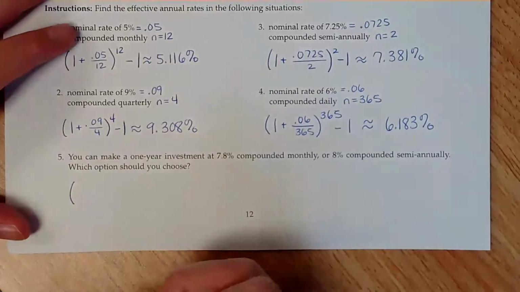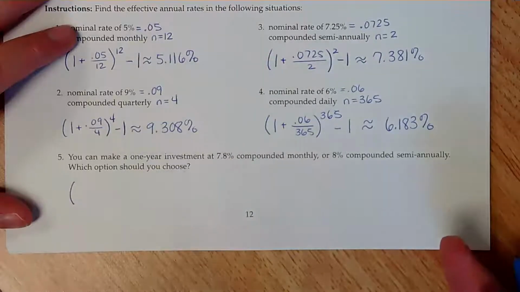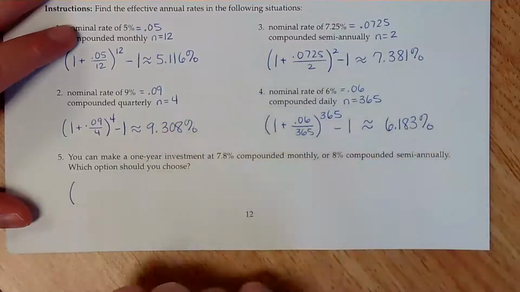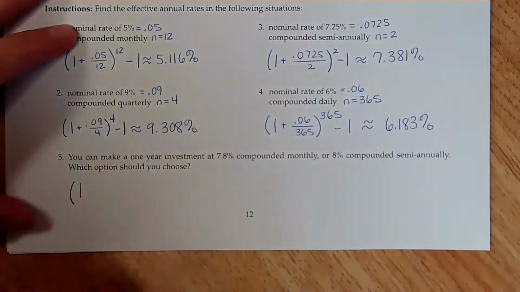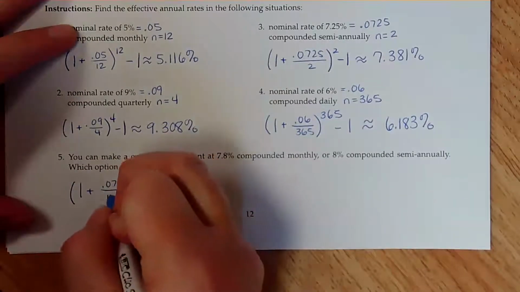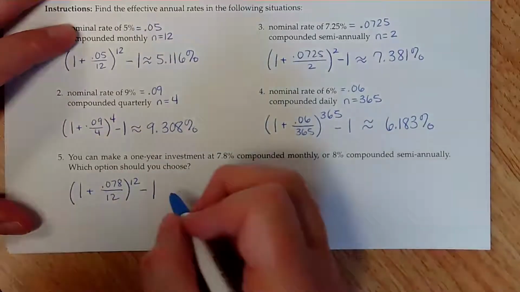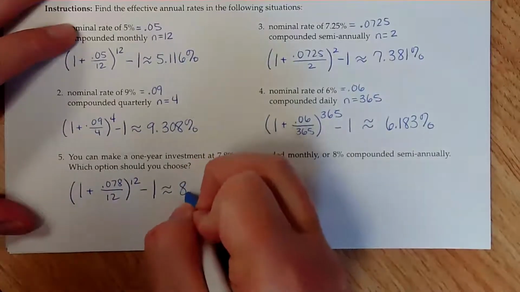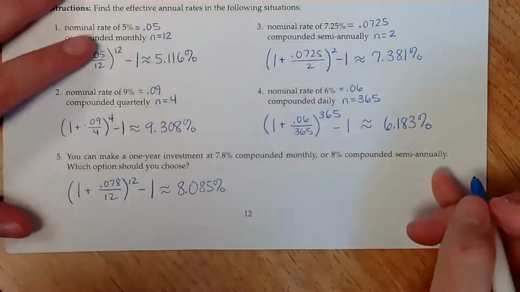And the cool thing about this is you don't have to know what your starting investment is. It could be $100, it could be $10,000, because this rate that we're finding is going to hold true no matter what your starting investment is. Okay. So you get 1 plus 0.078 over 12. That quantity raised to the 12th, and then I'll subtract 1 from that. Gives me approximately 8.085%, which seems pretty good to me.